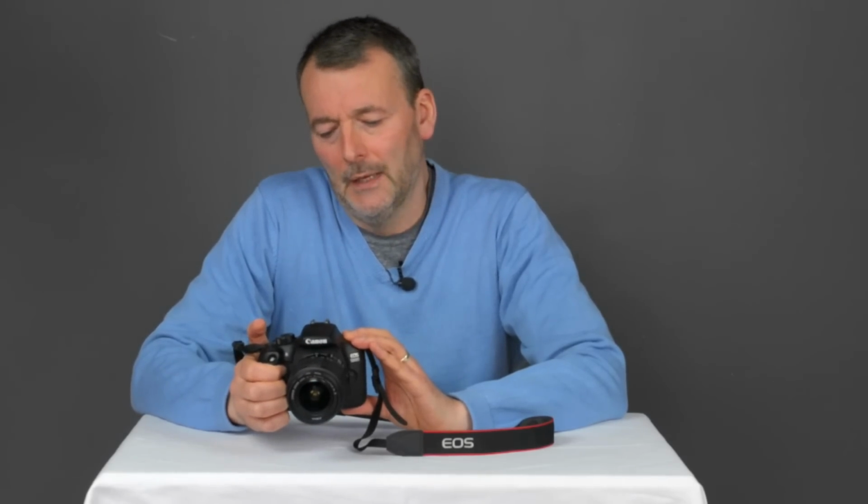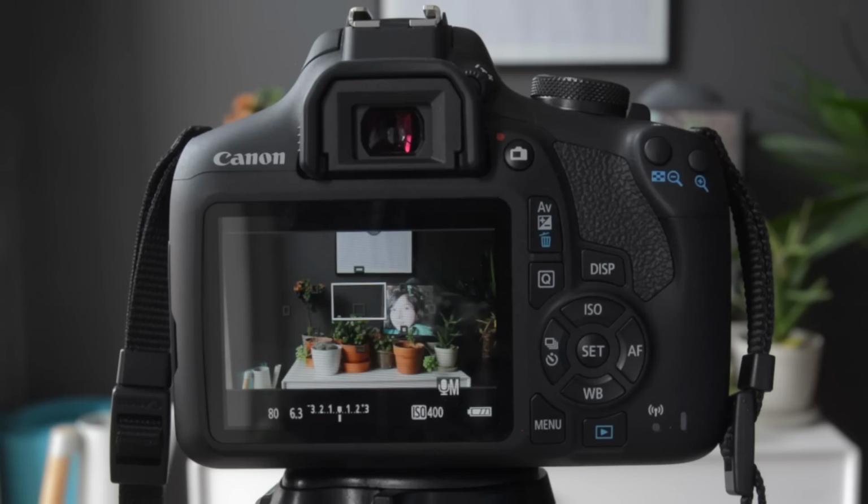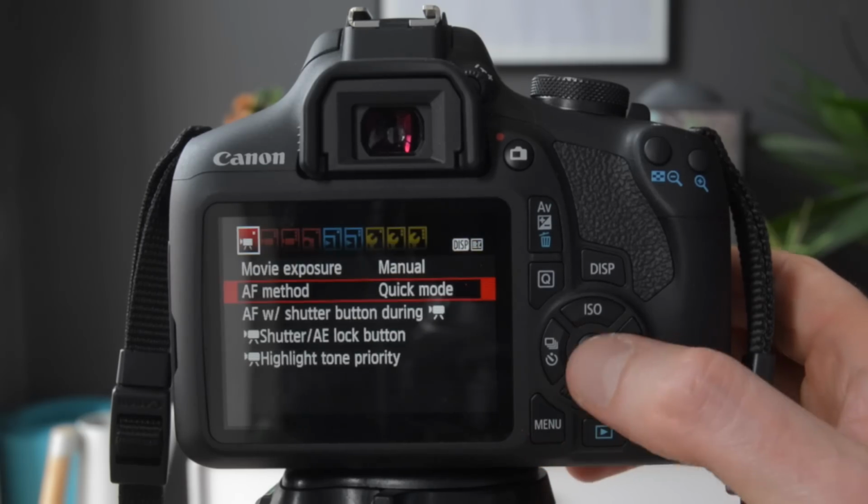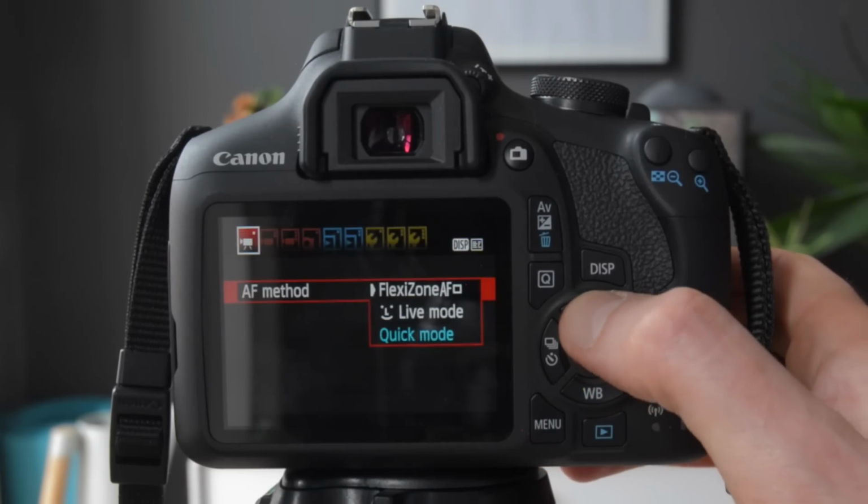So evidently you can't shoot video and use Quick Mode at the same time. So it's not really as useful for videoing as one might think. Although it may be slightly quicker, it does stop the videoing process and it does mean that you have to restart the video again.